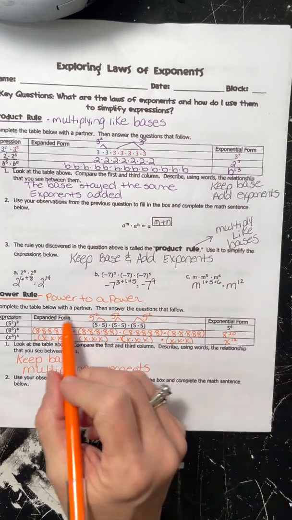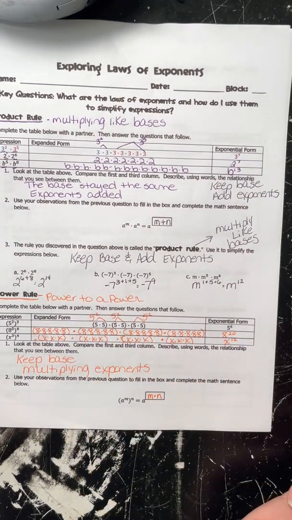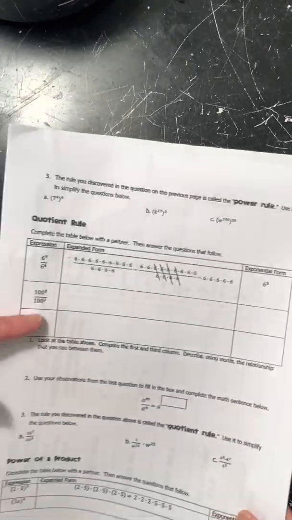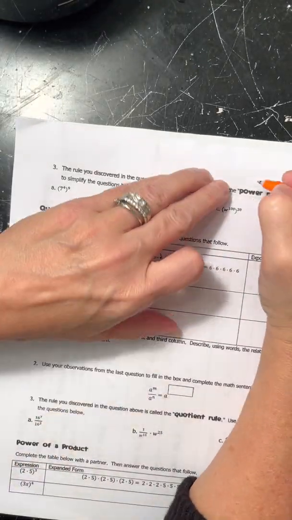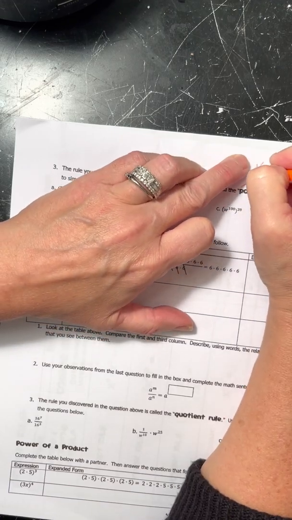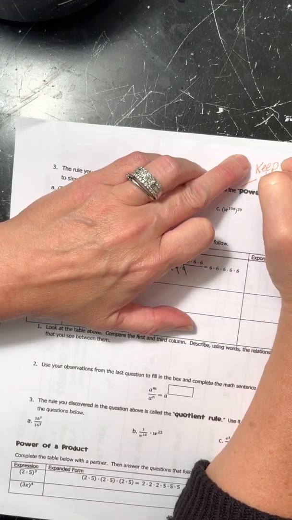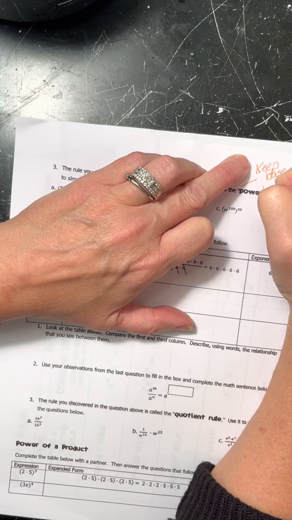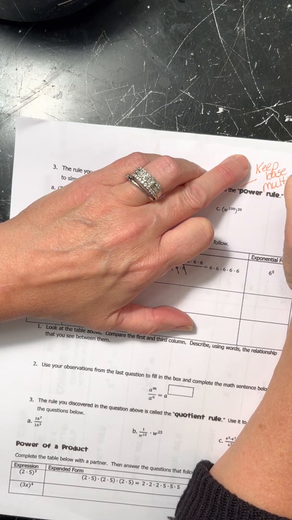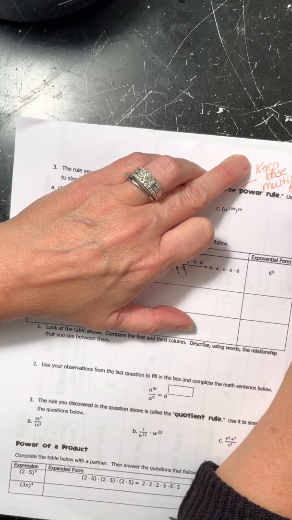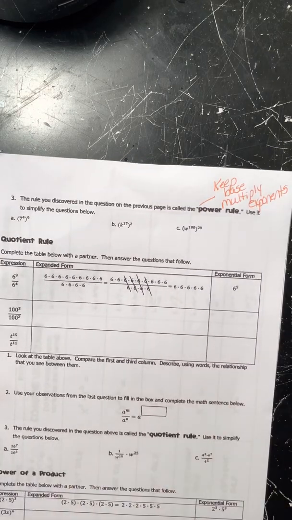So a power to a power, you're keeping the base and multiplying the exponents. Power rule, let's go and write it again. We're going to keep the base, multiply the exponents. Keep the base, multiply the exponent.